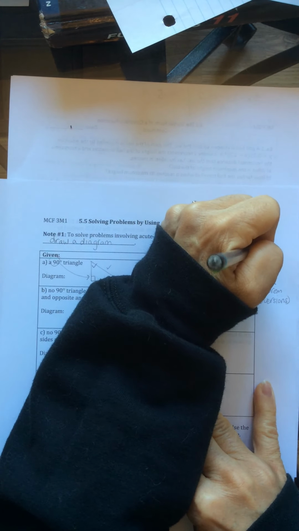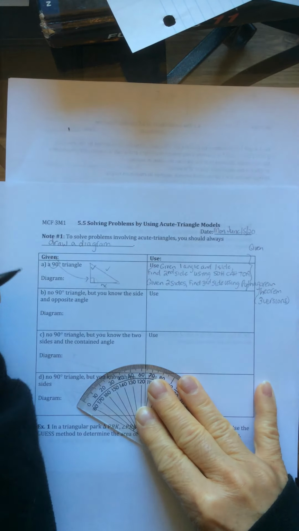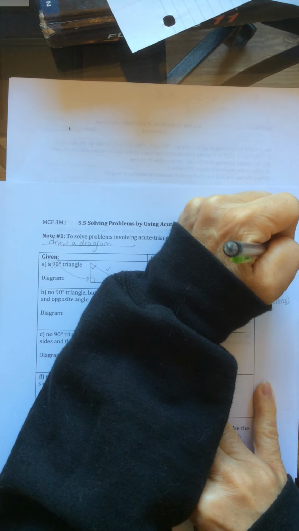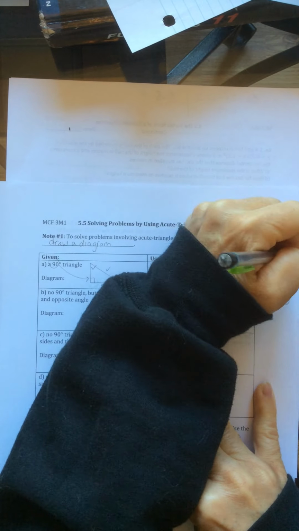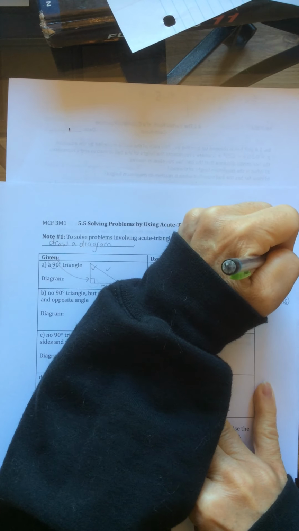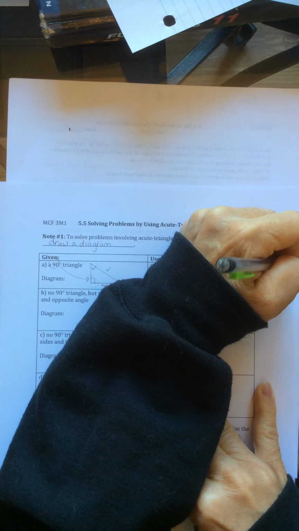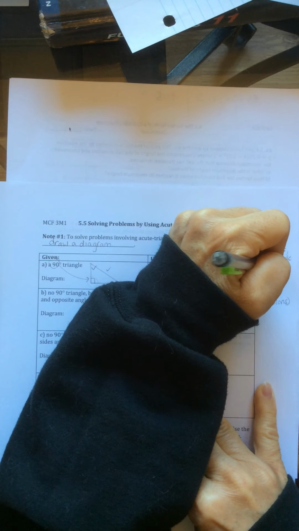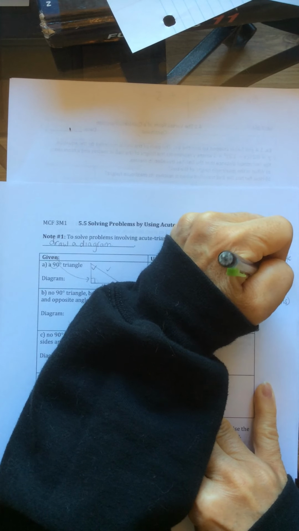You can also, if you are given 2 sides, find an angle using sohcahtoa.